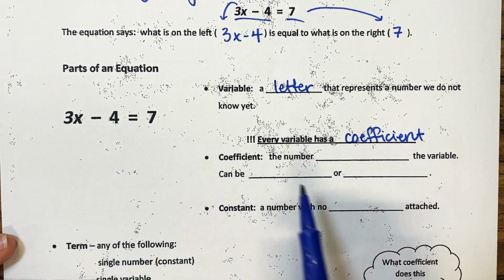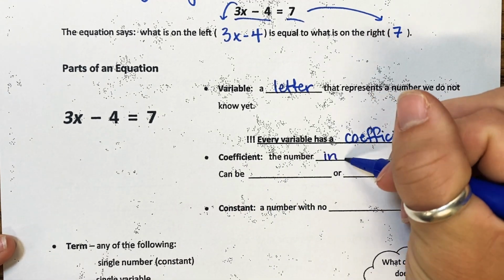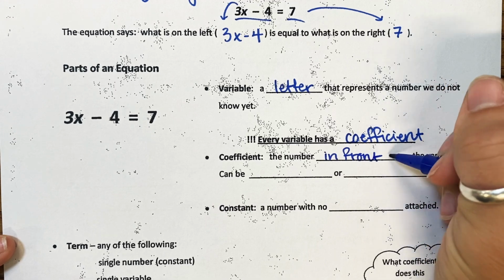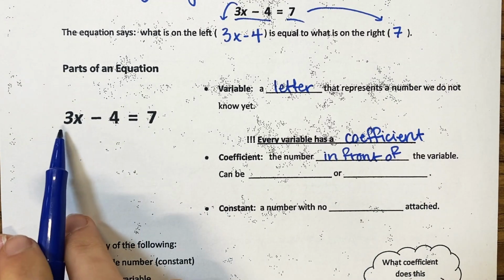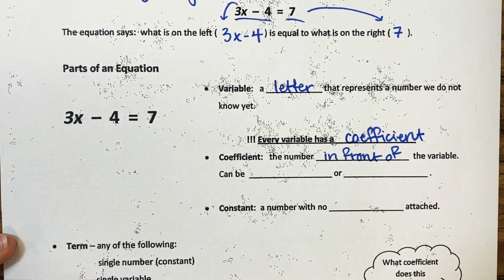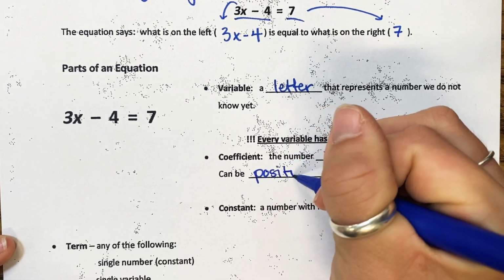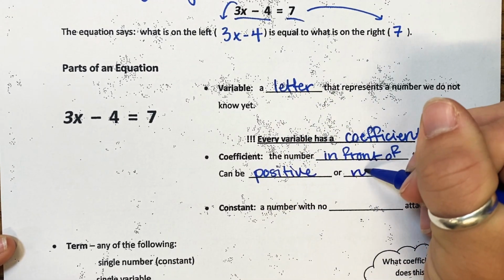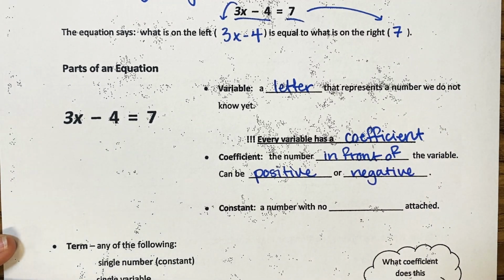Okay, it's 3 because the coefficient is the number in front of the variable. Okay, the number in front of this x is the 3. It can be positive or negative. It can be a positive number or a negative number. In this case, it's a positive number.